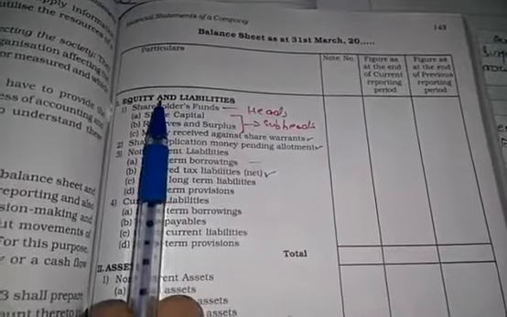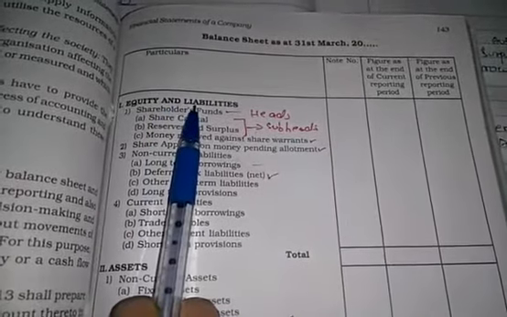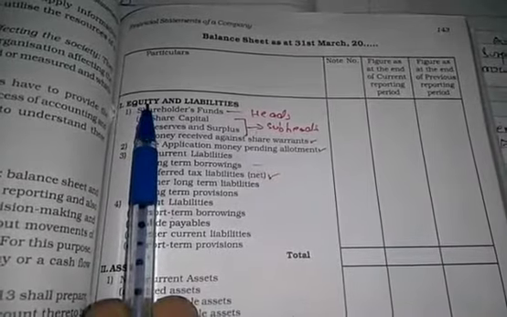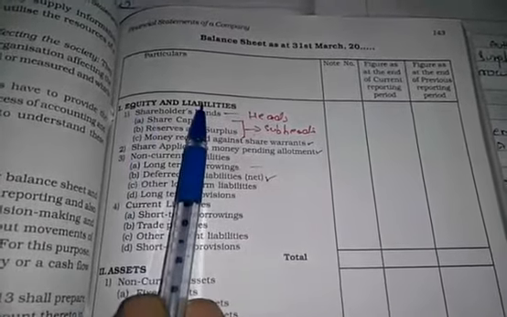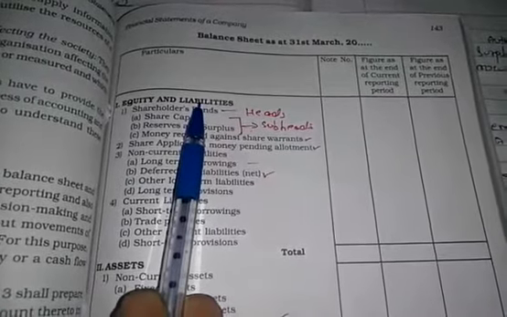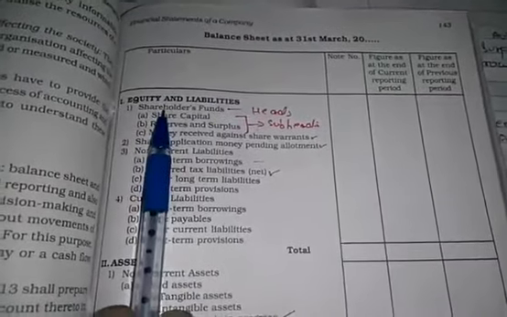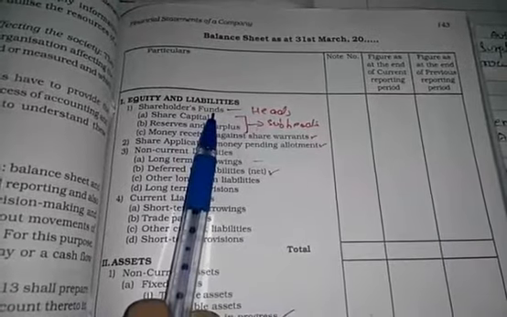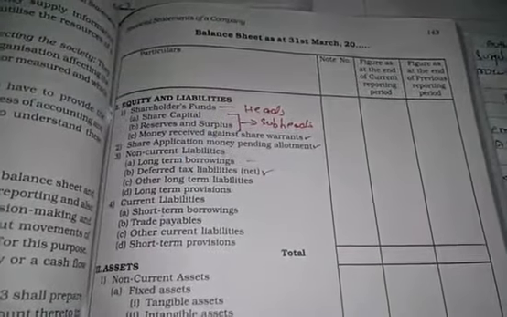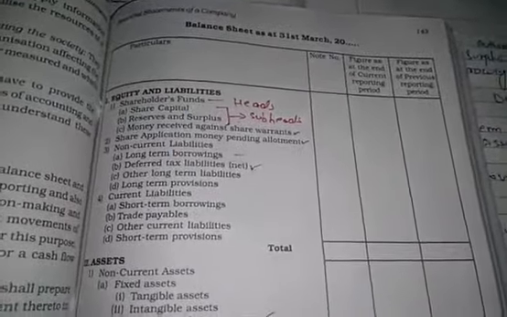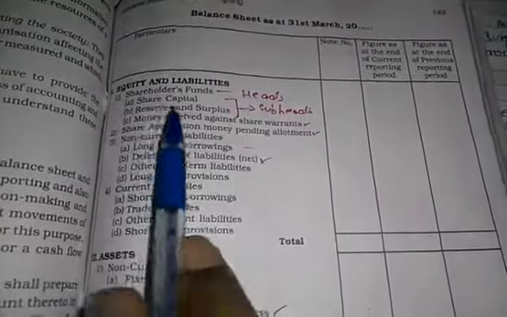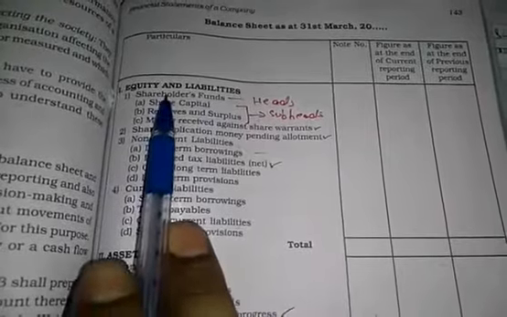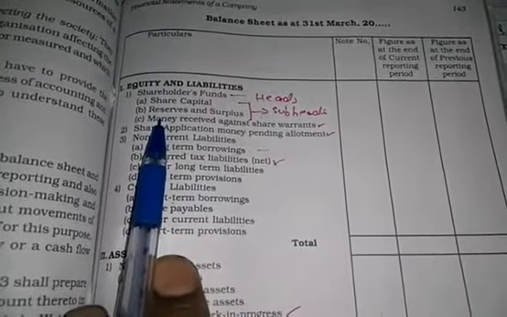So let's start. The first one is equity and liabilities. As we know that equity means the owner's fund or shareholder funds, and liabilities: non-current liabilities, current liabilities. The first head is shareholder fund. Shareholder fund, as we have discussed in the ratio chapter also, is the amount which is invested by the shareholder. Under this head, there are three different subheads.